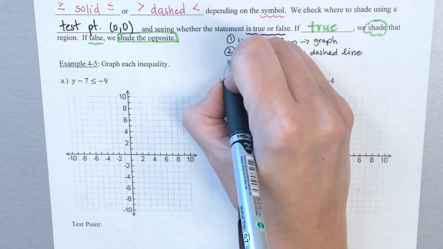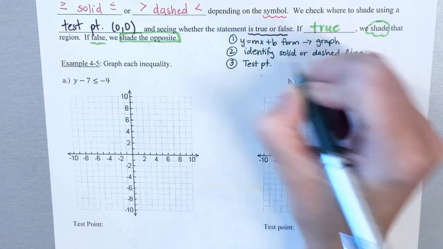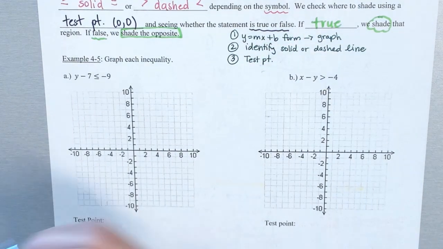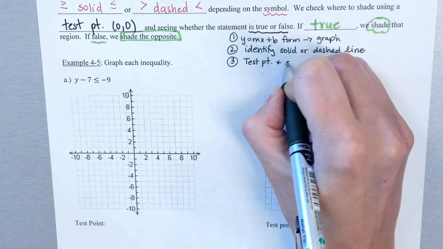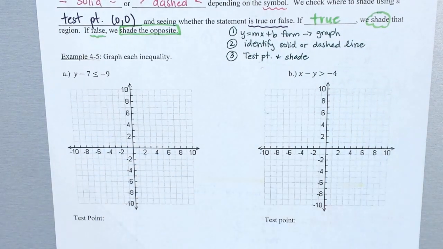And then our third step is going to be the test point. Okay, so the most common test point that we use is 0, 0. And the test point is going to confirm where you need to shade. Now, sometimes it's really simple to determine where to shade, so we're going to talk about that too.